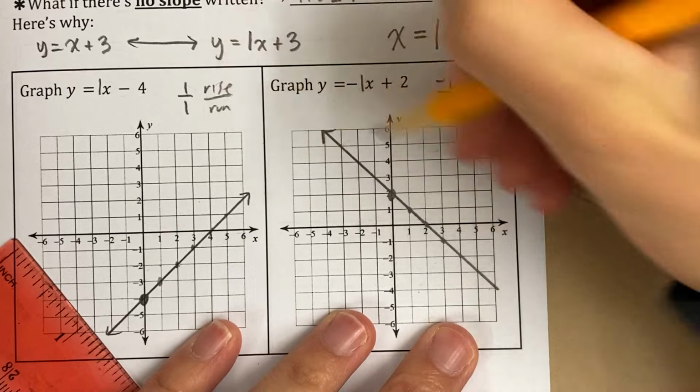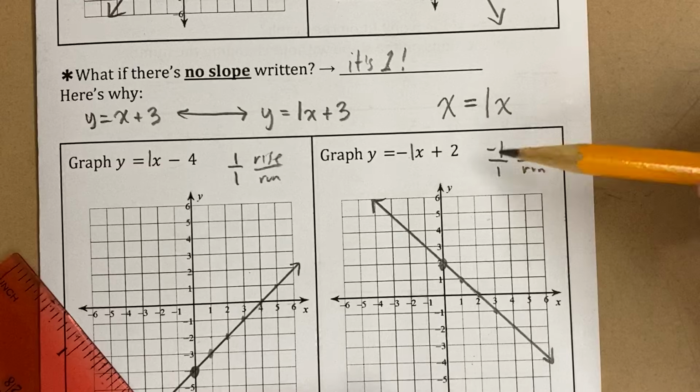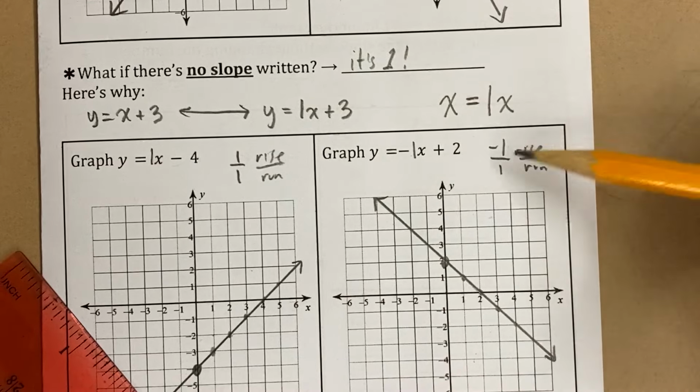Okay, so if you don't have a slope written, that invisible number in front of the x is a 1. Okay, and of course then we write it as a fraction, either 1 over 1, or if it's negative, -1 over 1.